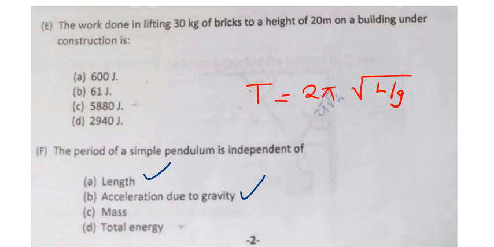Now, in this equation we don't have mass, so mass might be a potential answer. What about the total energy? Usually energy might also affect it, right? Especially for small swings, that is very important for us to understand.